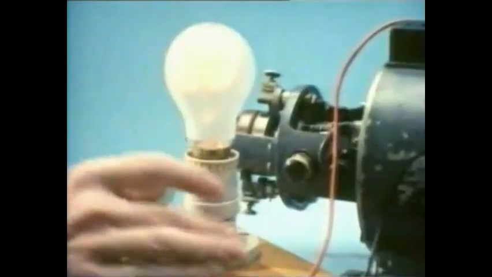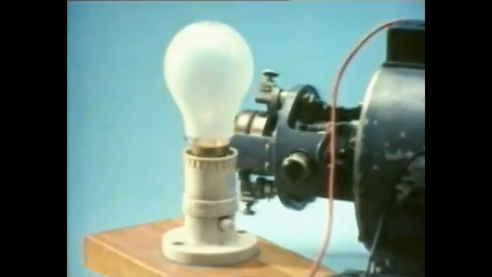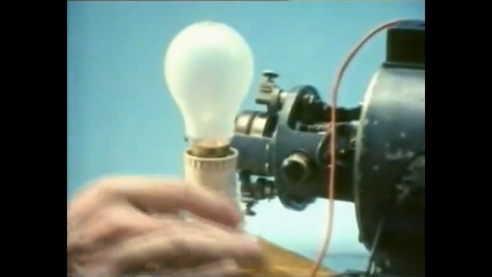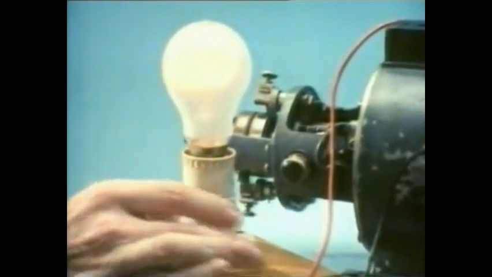To produce electrical energy, you have to provide mechanical energy. It's all a matter of turning one kind of energy into another. You never get anything for nothing. We're now going to look at electricity generation on a much bigger scale, but the same applies. We've got to provide other kinds of energy to convert into electrical energy.